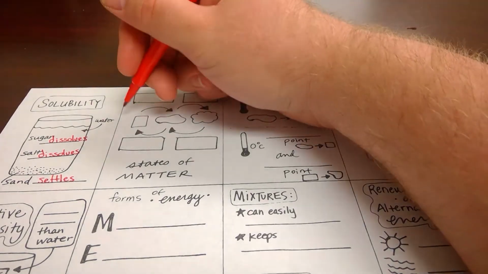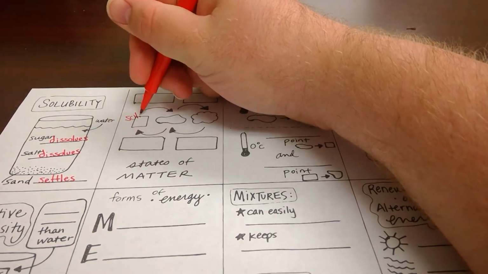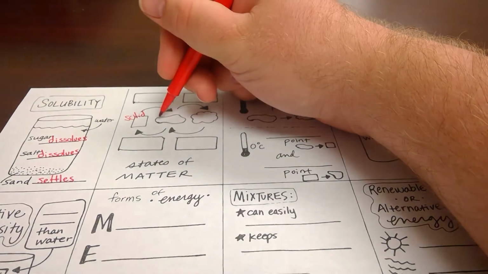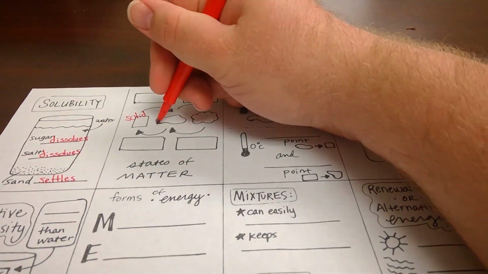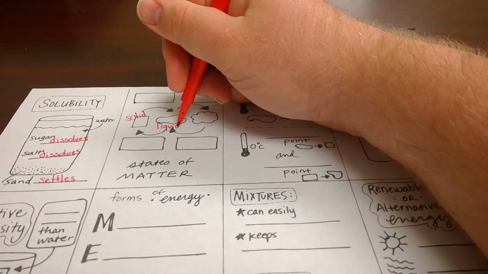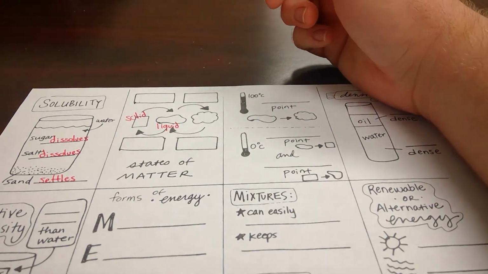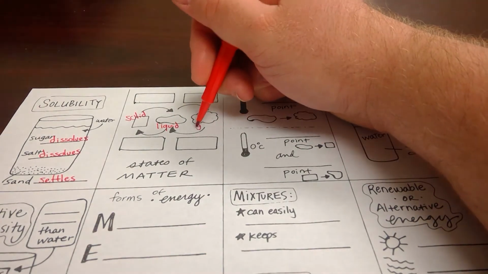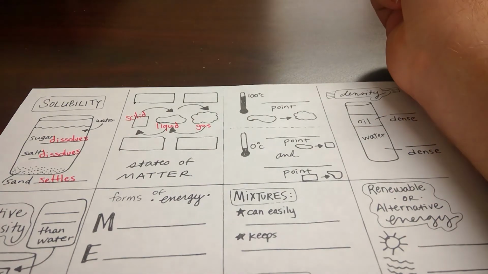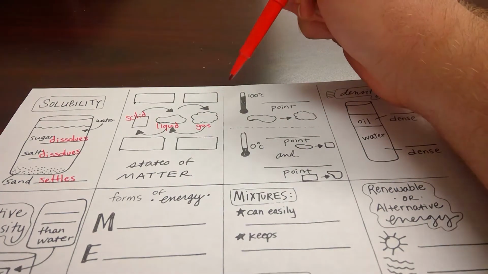So here we have a box. We're going to call this our solid. Here, this blob in the middle is going to be our liquid. And here we have a little cloud shape. And this is our gas. So we have 3 main states of matter.